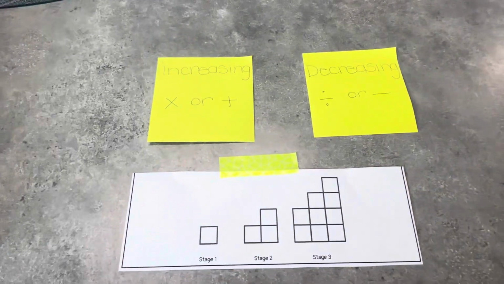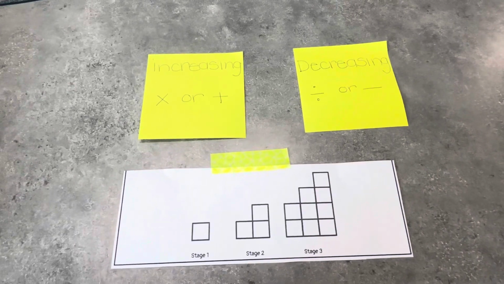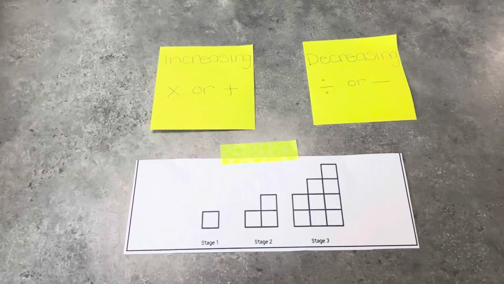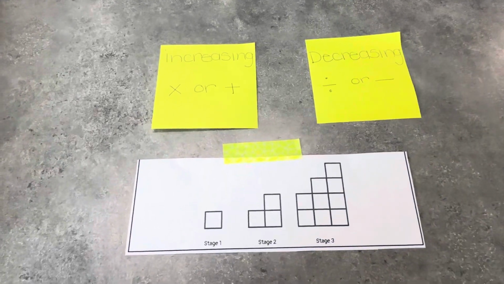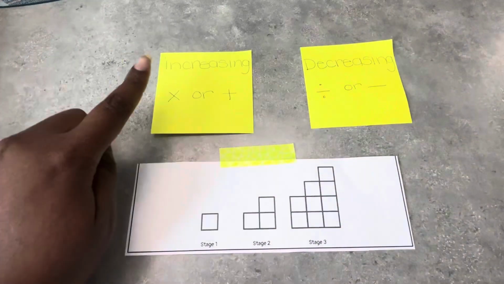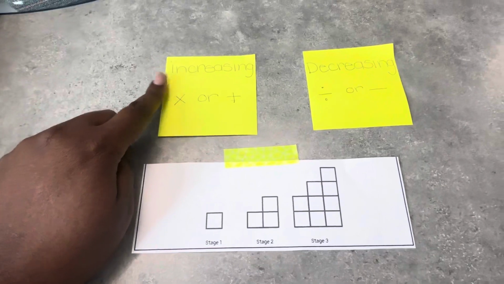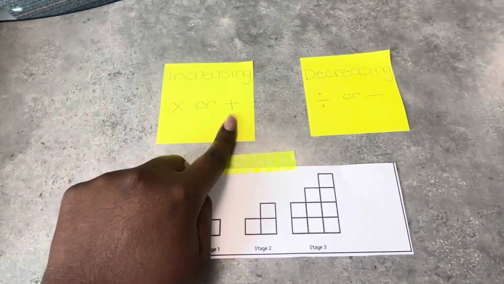Now, today we are going to be looking at numerical patterns, and we're going to come up with rules based off of those numerical patterns. So today we're going to focus on shapes, but we're going to also count them as well, okay? So two key things to keep in mind: if we notice our pattern is increasing, we're either going to do one of two things. We're either multiplying or we're adding.